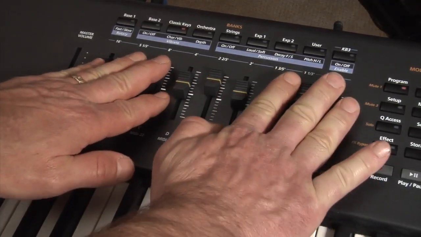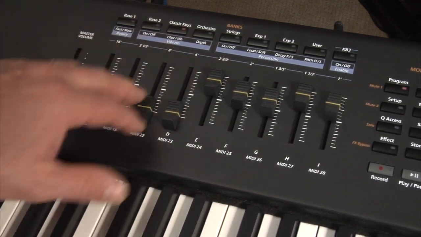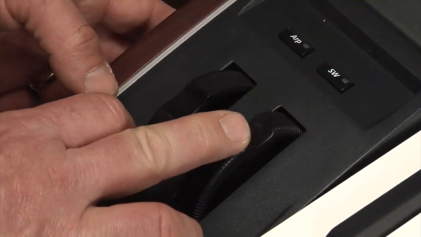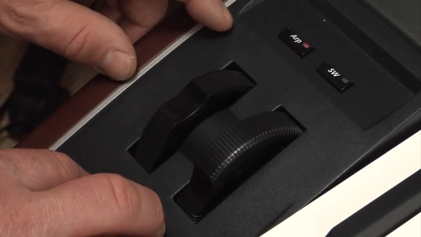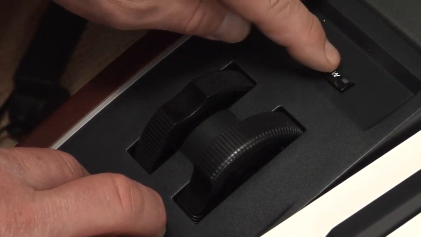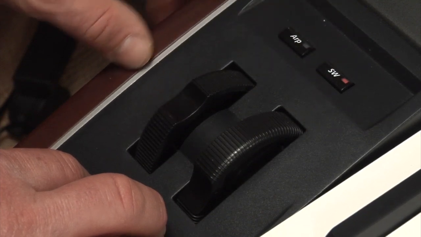Next, 9 fully assignable sliders open up a world of real-time control, complementing the always handy pitch and mod wheels. A dedicated arpeggiator control and separate SW button, typically used to enable layers and switch effects on and off, round out the front panel's comprehensive control section.